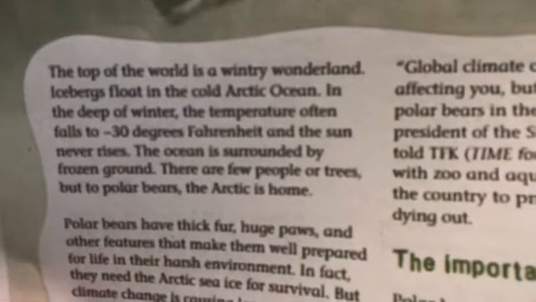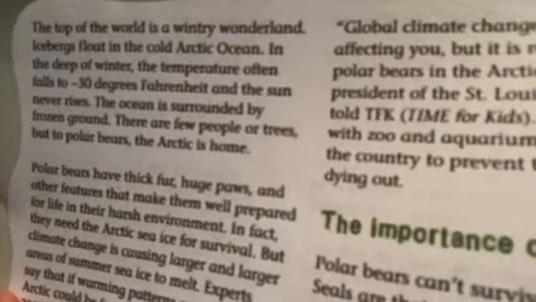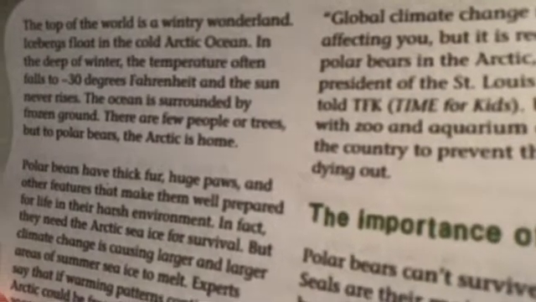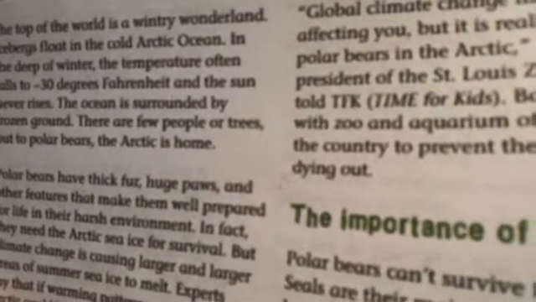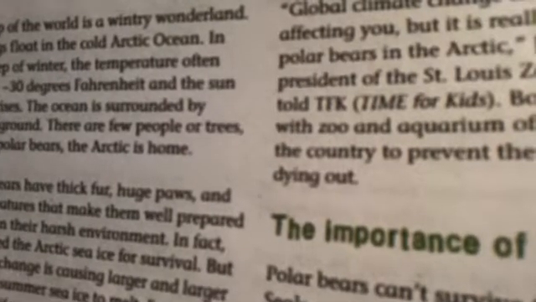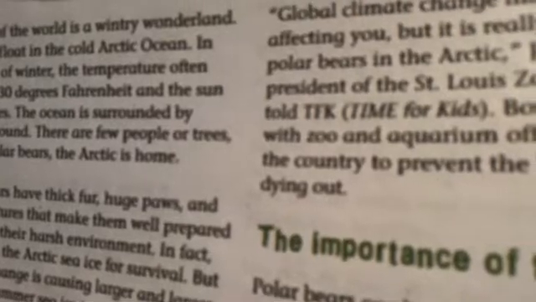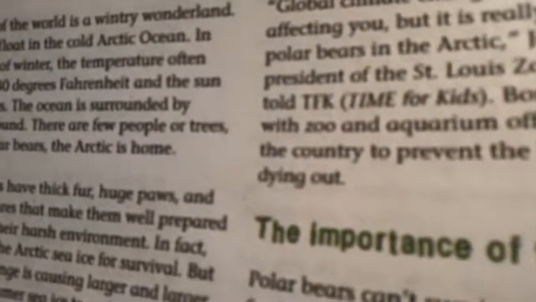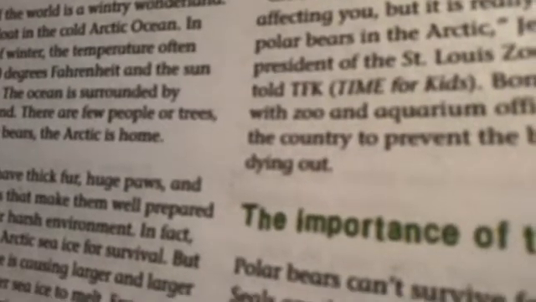Okay, so on 3, let's start reading. 1, 2, 3. The top of the world is a wintry wonderland. Icebergs float in the cold Arctic Ocean. In the deep of winter, the temperature often falls to negative 30 degrees Fahrenheit, and the sun never rises. The ocean is surrounded by frozen ground. There are few people or trees, but to polar bears, the Arctic is home.